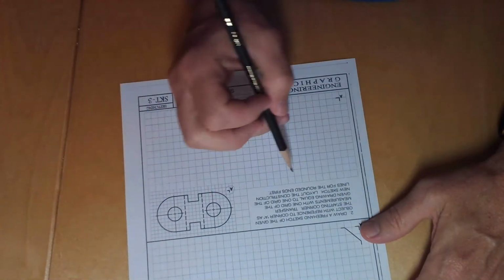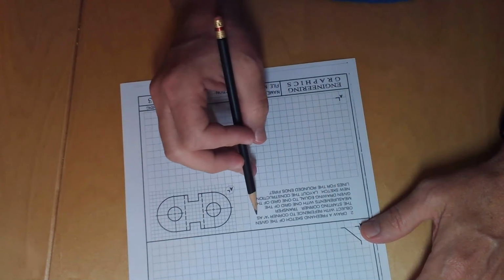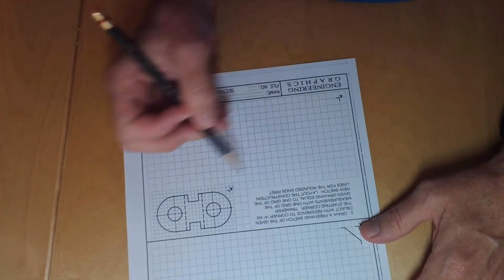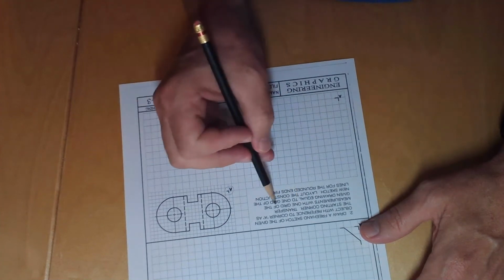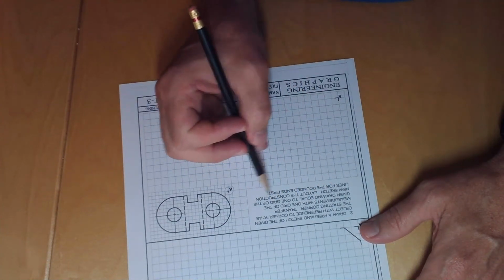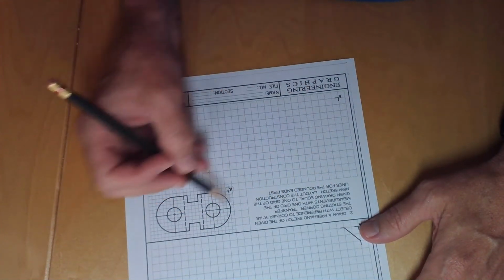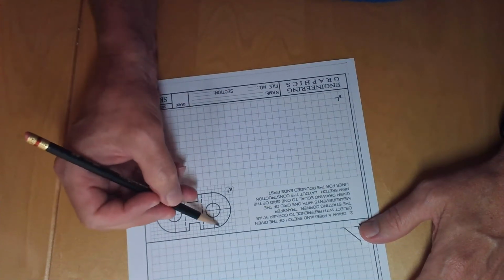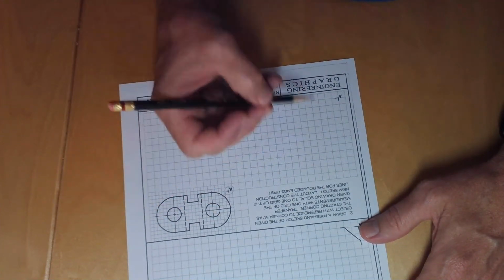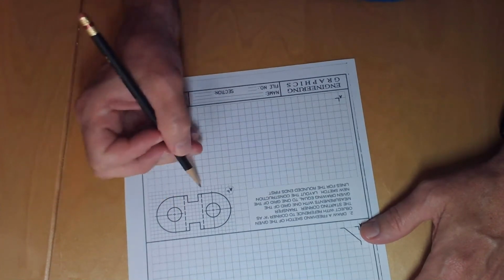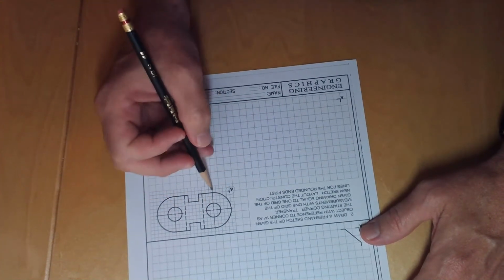It says here, draw a freehand sketch using A as the reference corner. One grid of the given drawing equals one grid of the new sketch, so we're not going to be scaling anything up or down. It's just going to be one grid here is equal to one grid over here. So let's get started on this.